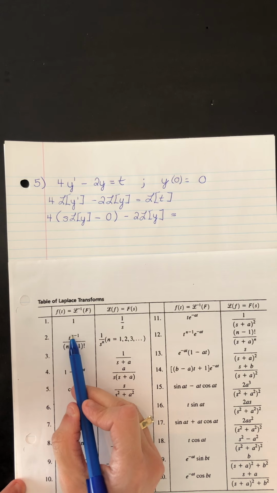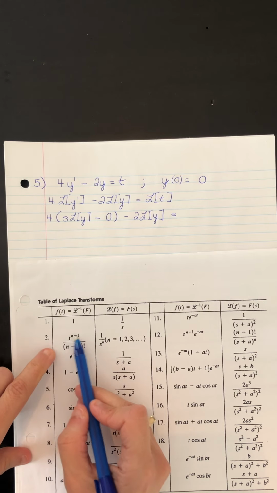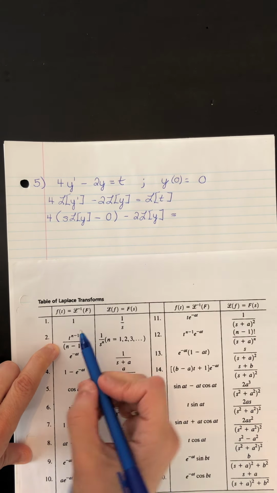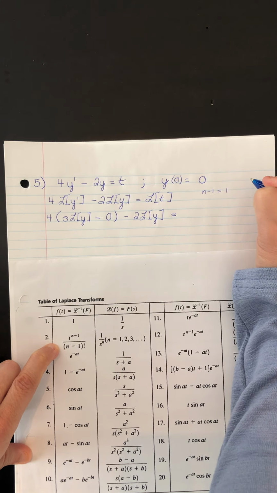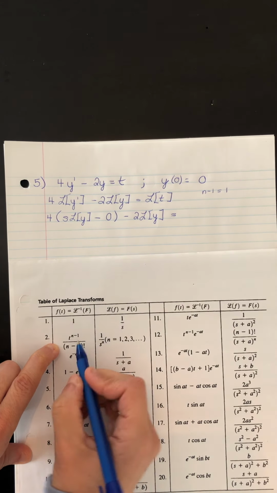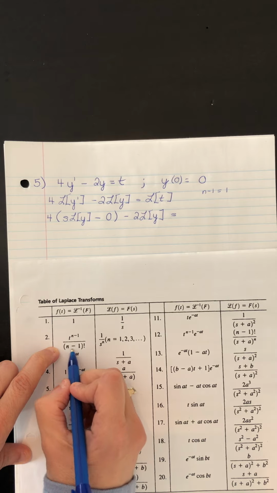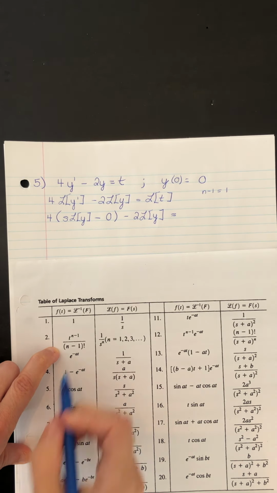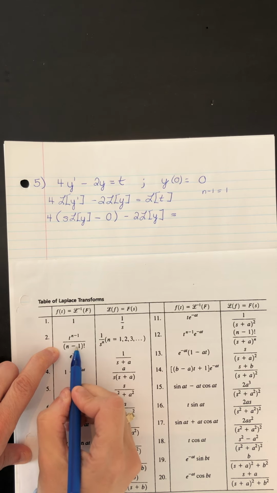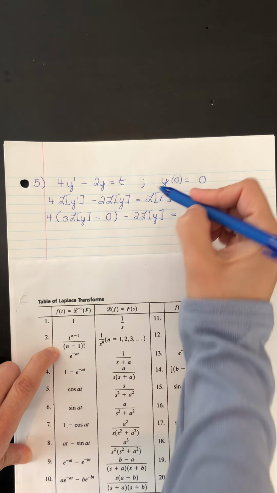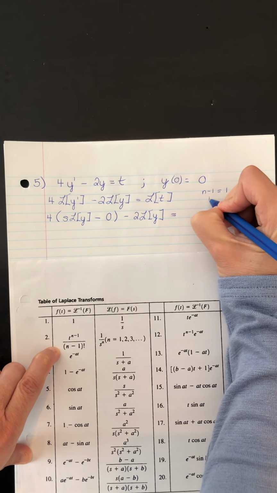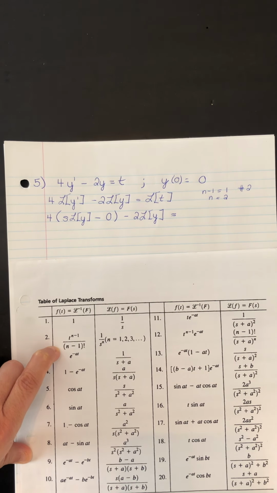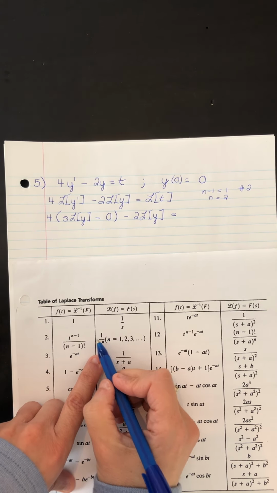So n minus 1 is 1, right? Because the exponent is 1. If we have t to the 1, the exponent is 1. So we have n minus 1 is 1, which means that the denominator is 1 factorial or 1. So that's perfect for number 2. It means n is 2. If n minus 1 is 1, then n is 2. So we write 1 over s squared.